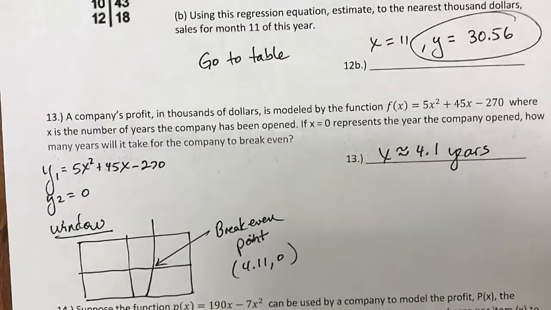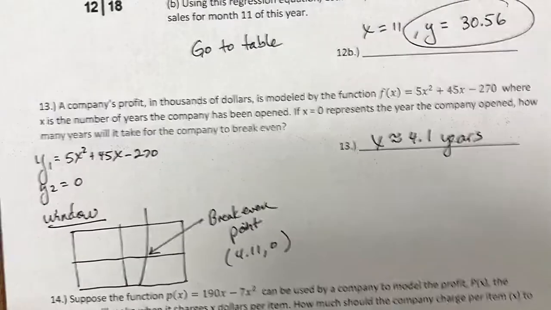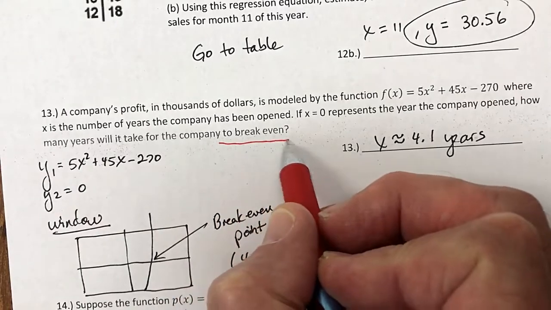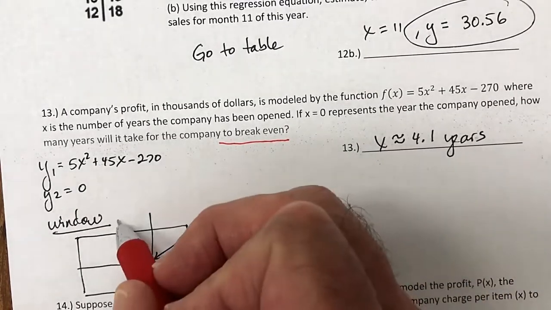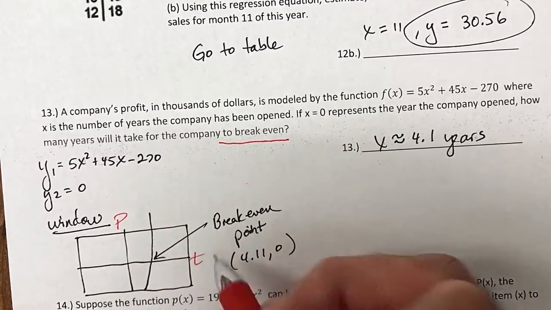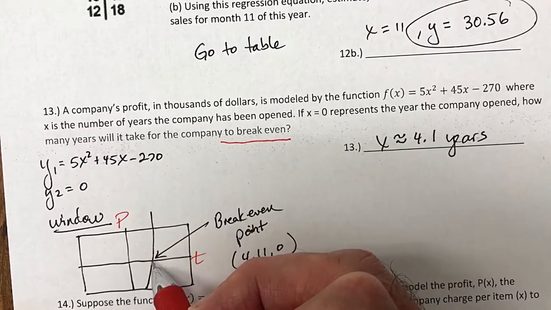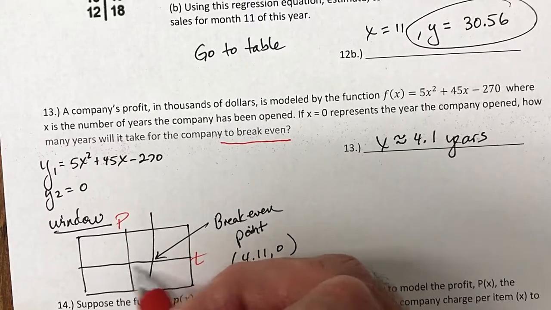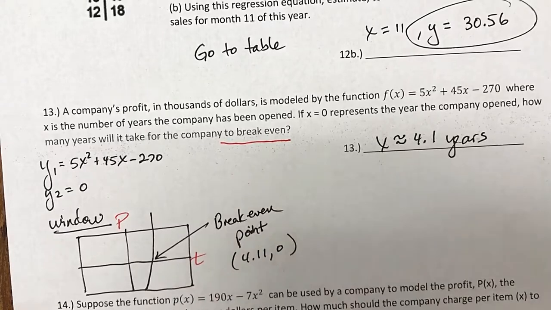All right, now number 13 is a word problem that deals with the company profit. The question that counts is how long will it take for it to break even, meaning that they are above zero. See, this is profit here, and this is time. So when you graph it, the break-even point is that intersection right there. That's where time is zero and the profit is zero. So anything to the right, they're starting to make some money.